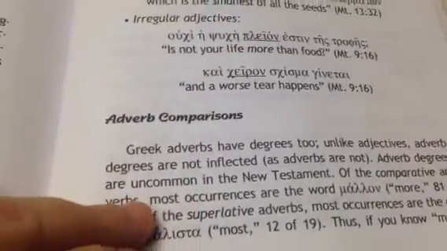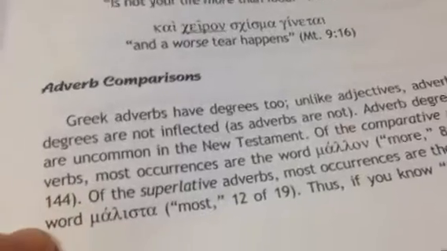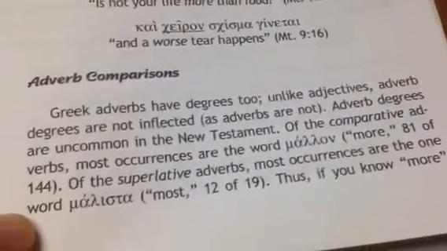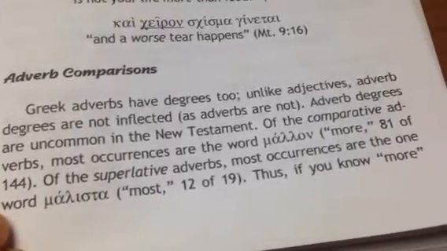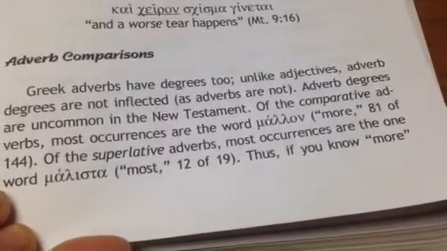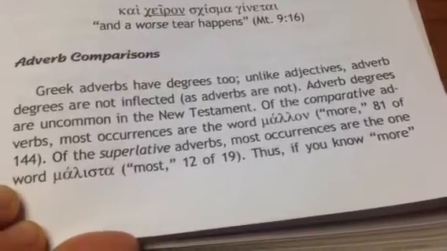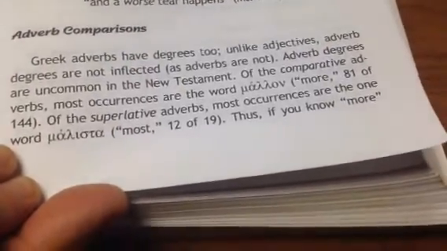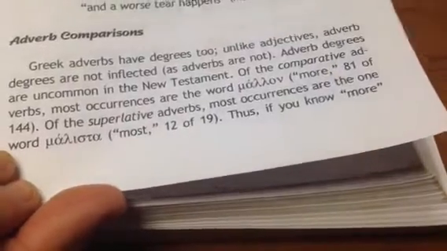We also can use adverbs, and so this explains why this is all tossed into the chapter with the adverbs. And so we can have some degrees here. Luckily they're not inflected, remember. But there are some frequently occurring words like mallon, which would be more, or the superlative version of that, malista.